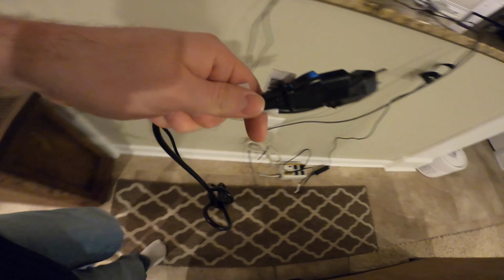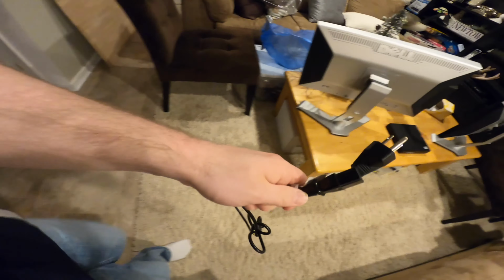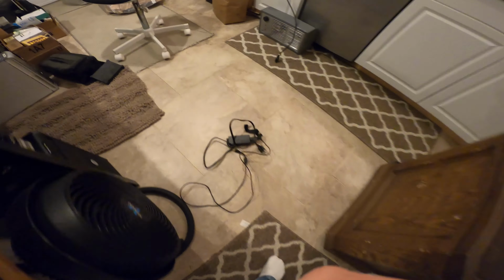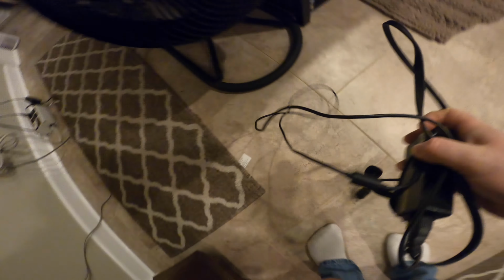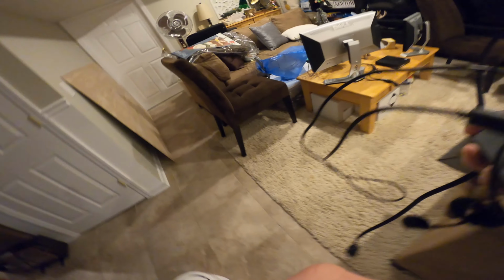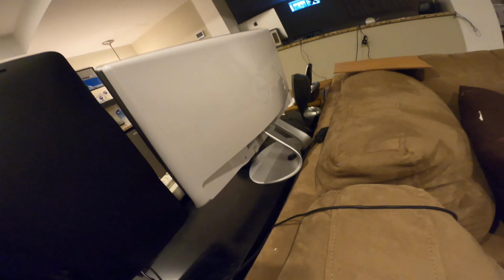Okay, so we have this extra cord out of there. I don't think I'll be using that anytime soon, but it could definitely find a use case again in the future.